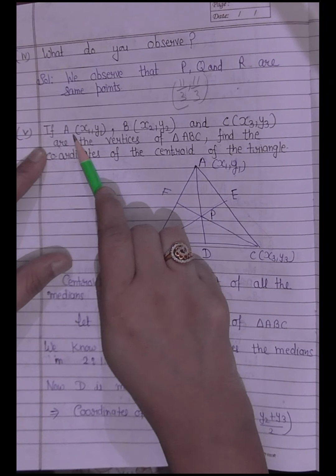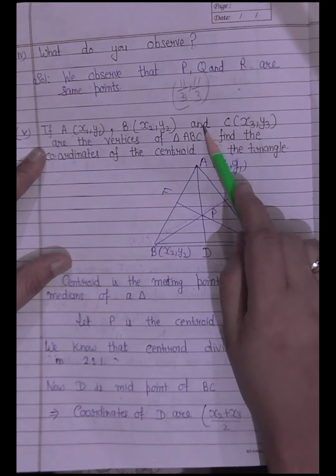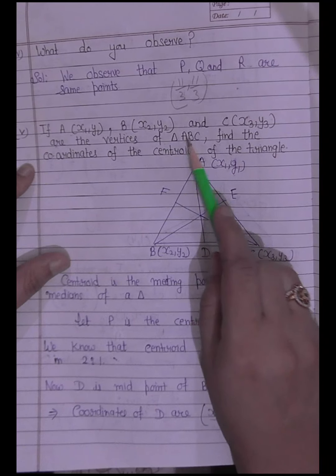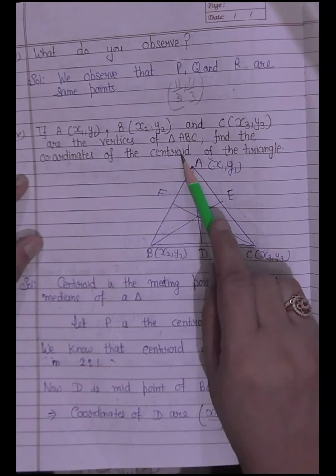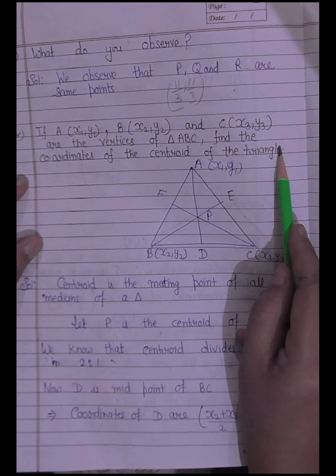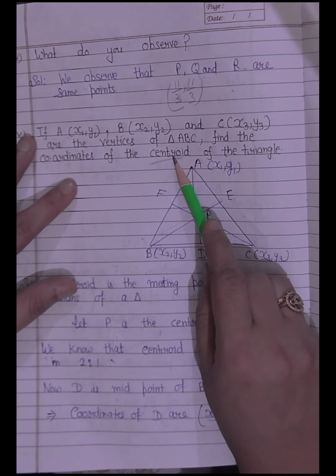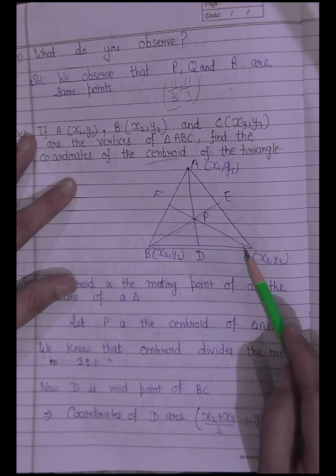If A (x1, y1), B (x2, y2) and C (x3, y3) are the vertices of triangle ABC, find the coordinates of the centroid of the triangle. Now first of all, what is a centroid? Actually, centroid is the meeting point of the medians of a triangle.